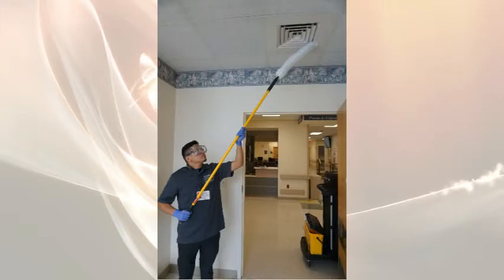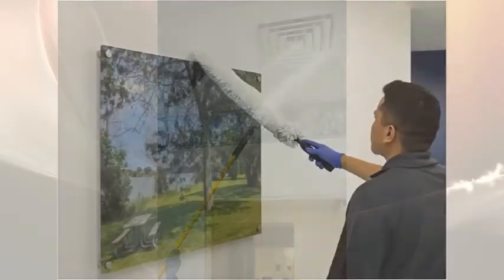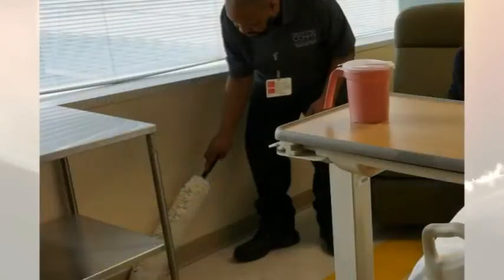Especially around the areas that needed to be avoided when the room was occupied with the patient and guests. Two of these critical areas are the ceiling and wall vents. Remember that most patient rooms have a wall vent above the patient bed, a ceiling vent located in the ceiling, and a door vent located in the lower portion of the main patient room door.